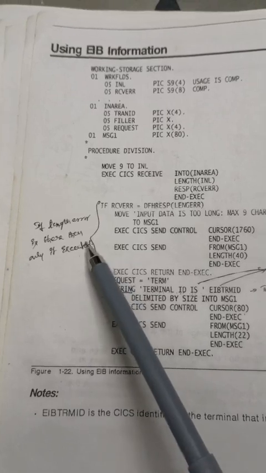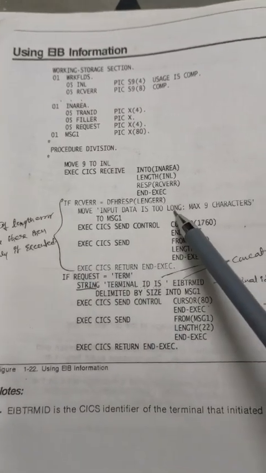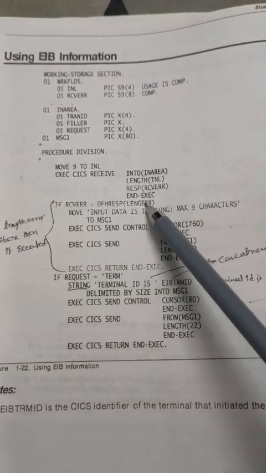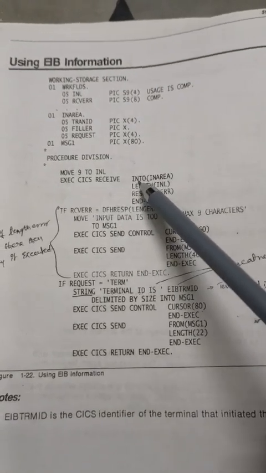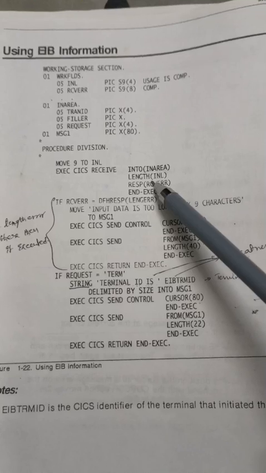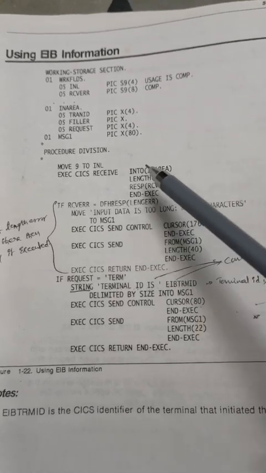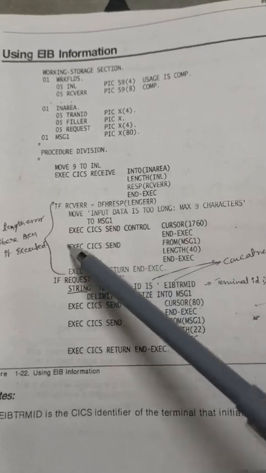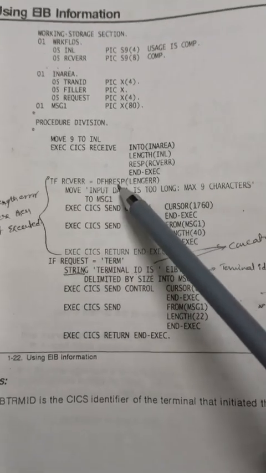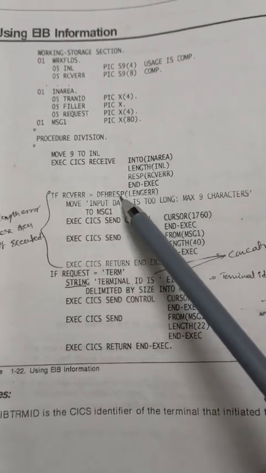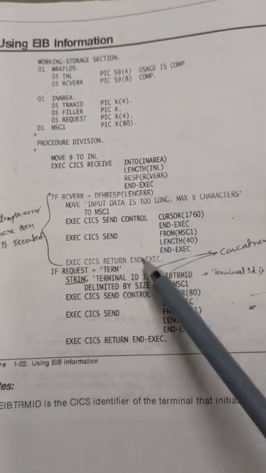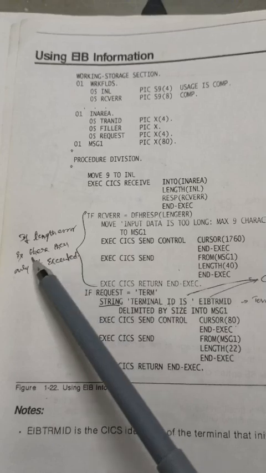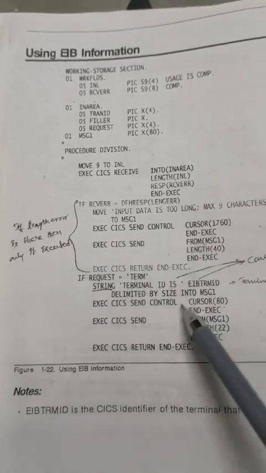Length error is happening. See here, previously I gave the receive error, equal to DFHRESP length error. Previously I was receiving a screen error message from the screen. If that RECEIVE command has any error, a particular length error, then only it will execute this paragraph. To check any error, the DFHRESP equal to LENGERR condition, then only it will pass this error condition. If the length error is there, then only it will execute this paragraph.